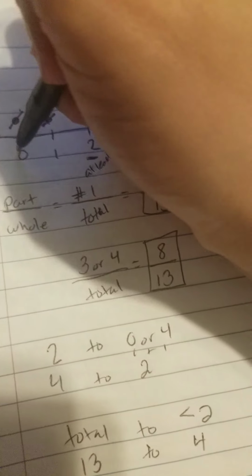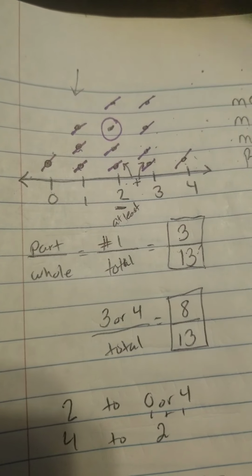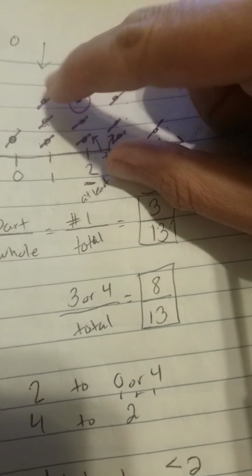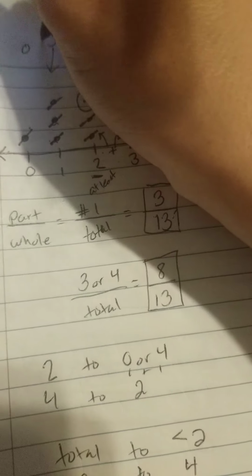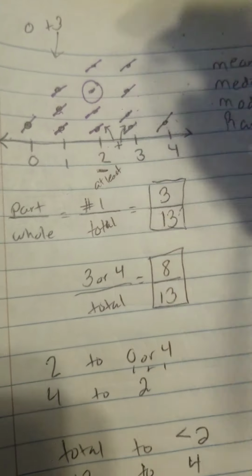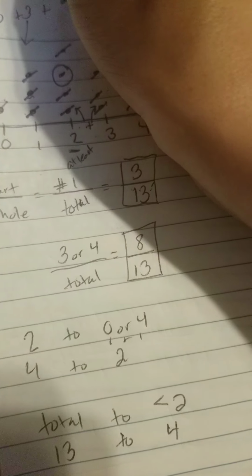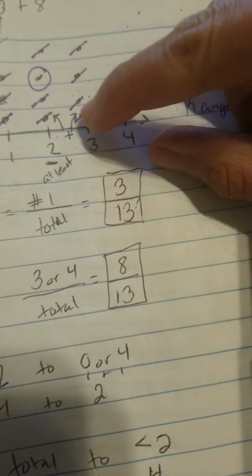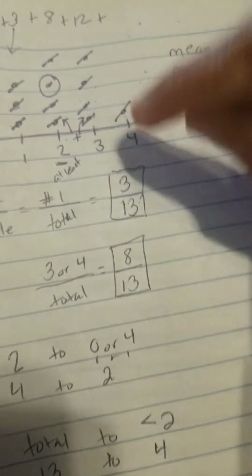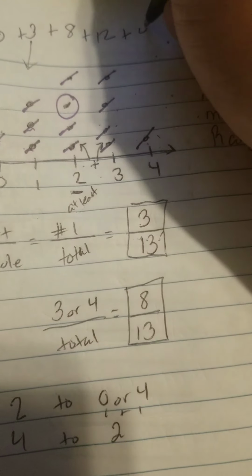So I'm going to use multiplication to help me out, and then I'm going to add together those products. So 0 times 1 is 0. 1 times 3 is 3. 2 times 4 is 8. 3 times 4 is 12. And 4 times 1 is 4.